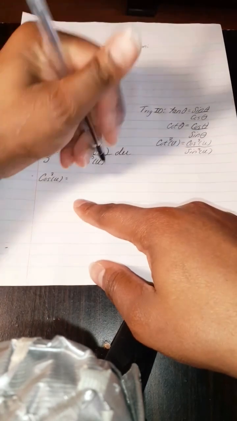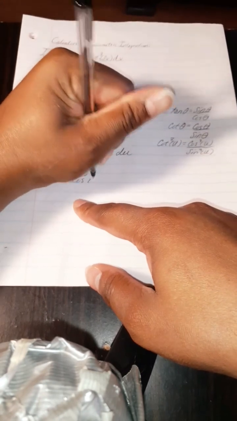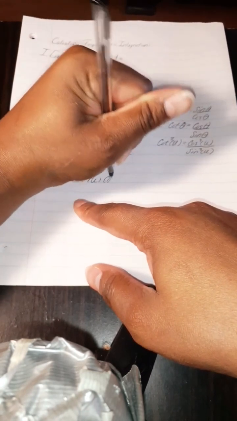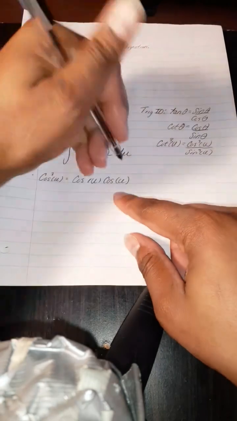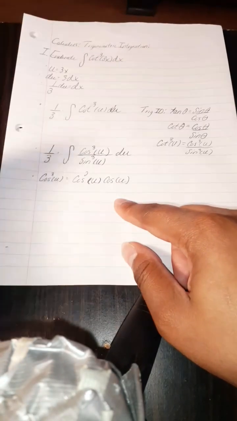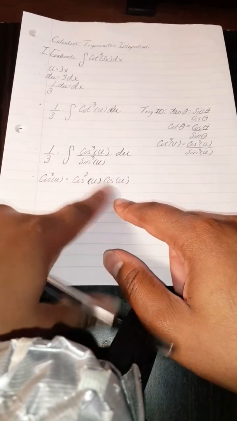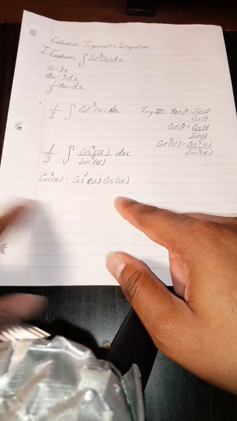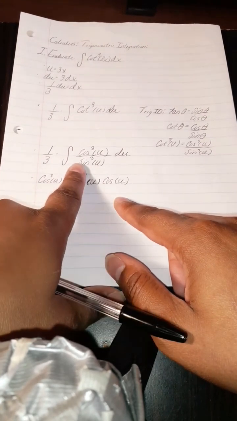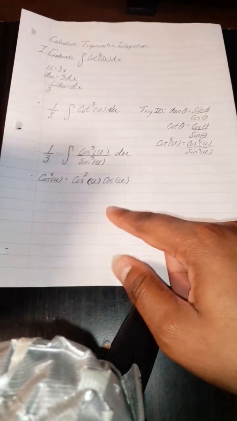So we can break up this cosine cubed of u as cosine squared of u multiplied by cosine of u, because in the trig integral video I posted yesterday, recall that if we have the same base, which we do in this case, which is cosine, this cosine here is being raised to the first power, although it's not written, and we have the exponents here. If we have the same base and we have exponents, we add the exponents, which means we would have cosine squared of u times cosine to the first of u, which is cosine cubed of u.